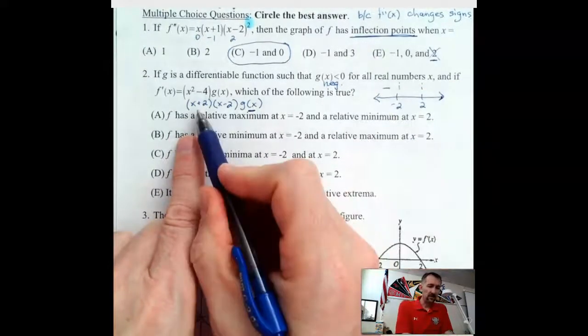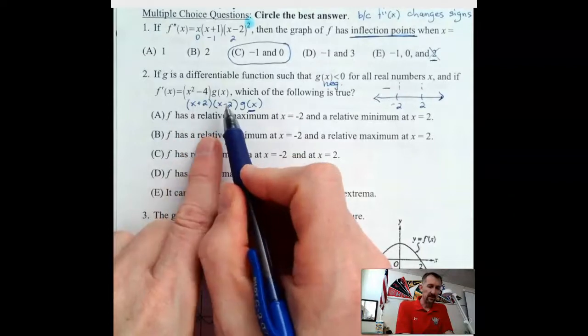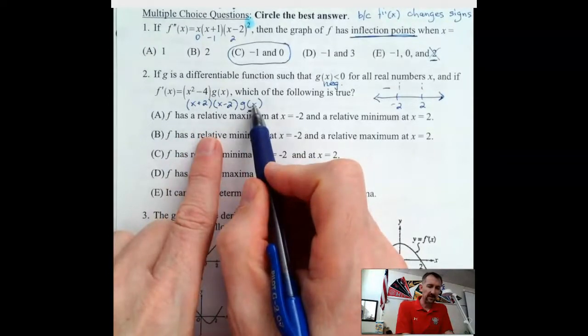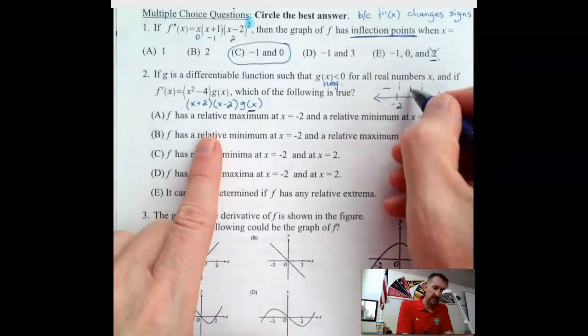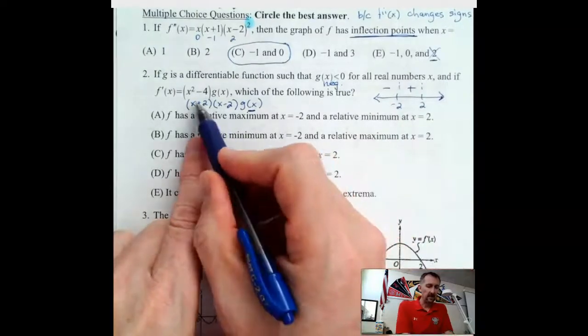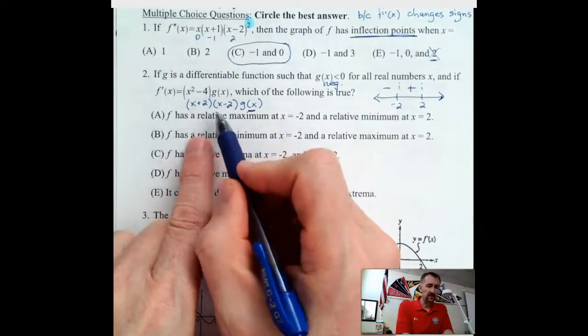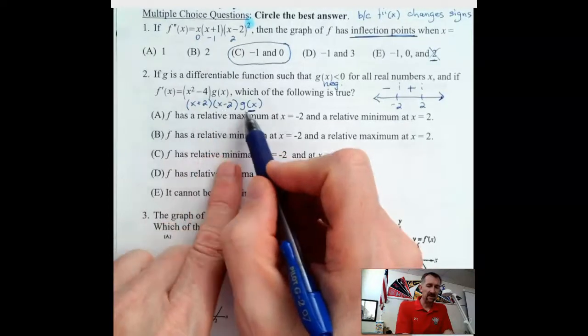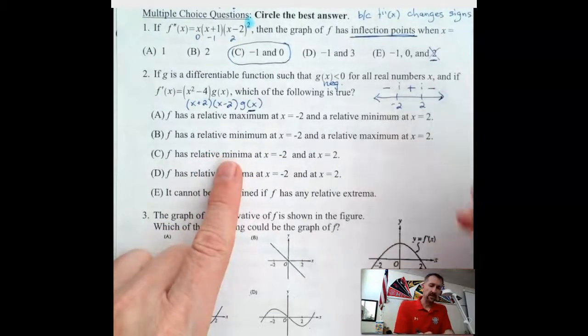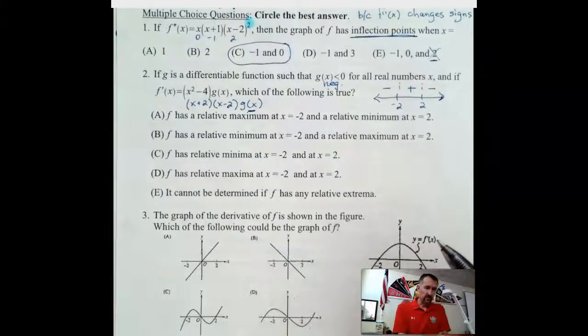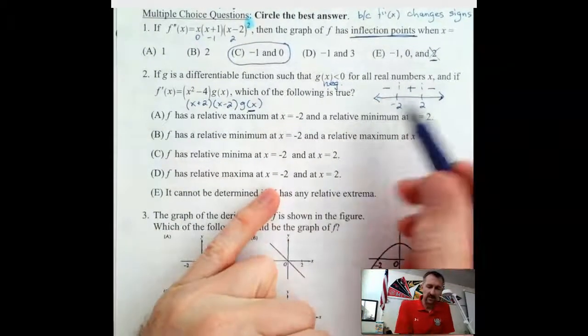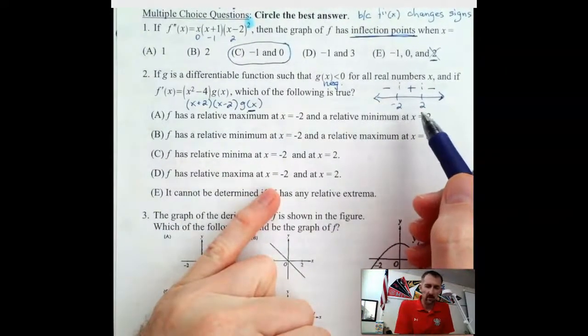Now if we plug in 0, we have a positive and a negative, and this is always negative. So a negative times a negative is going to be a positive. And then 3, this is positive, positive, negative. So that's going to be negative. Okay, so instead of looking at these, it would be nice if we had an idea of what we should be looking for.